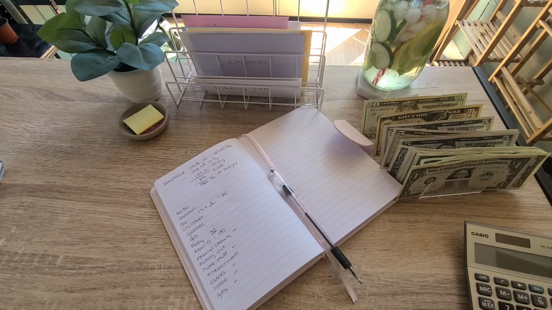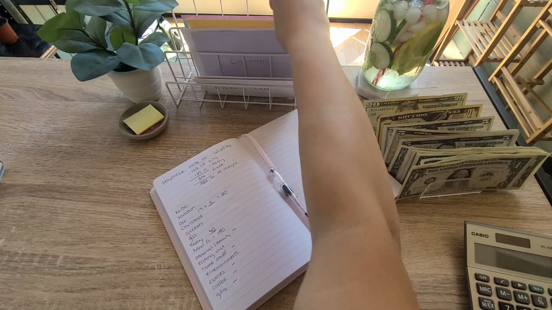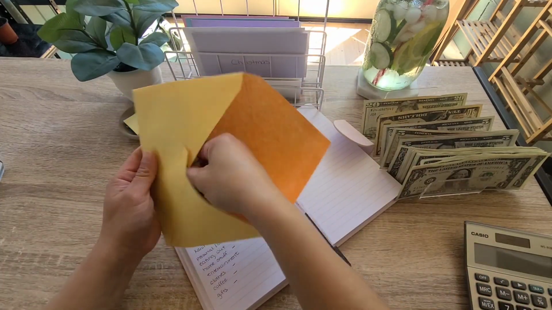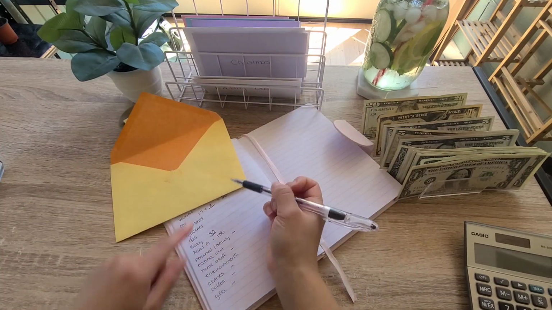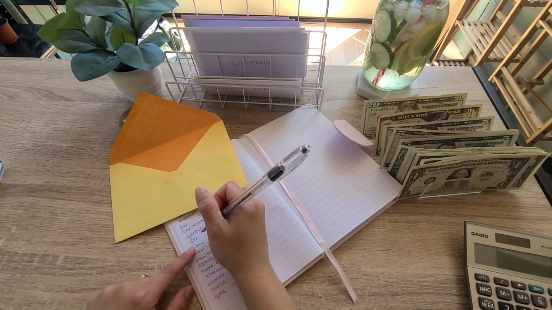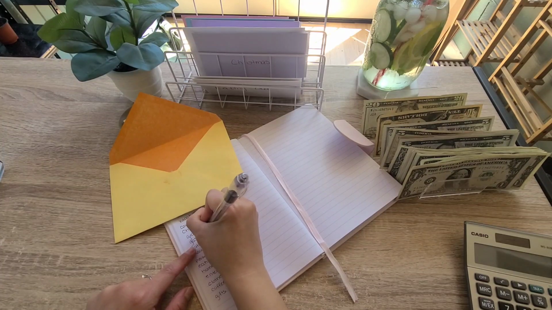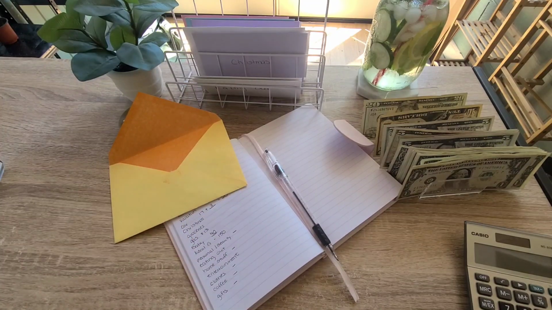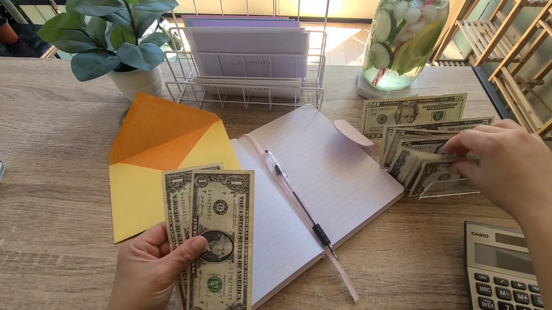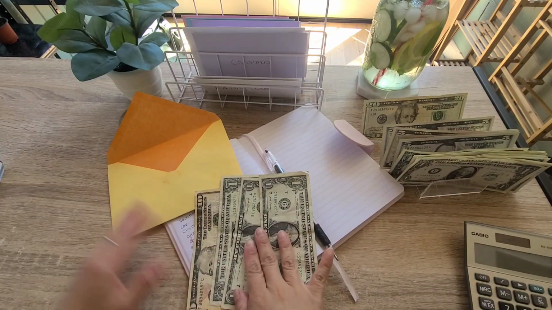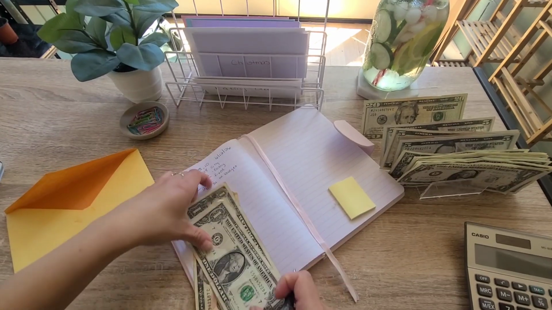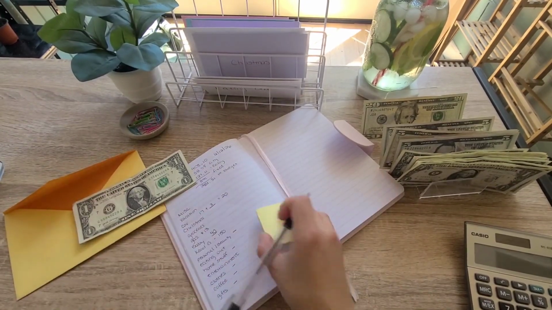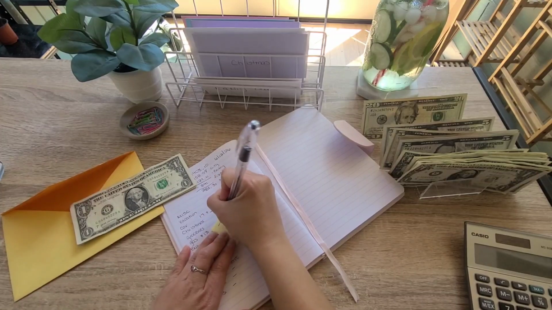And then I'm going to do gas. So I have the rest of the month covered, and I'm gonna start gas for next month. So I'm gonna do $13. I know it's such a random number. 13. So this is July.